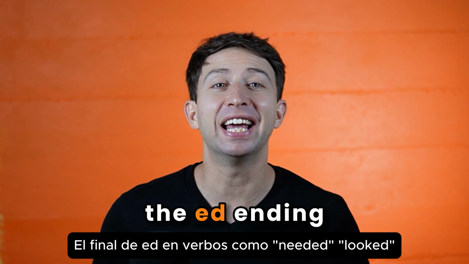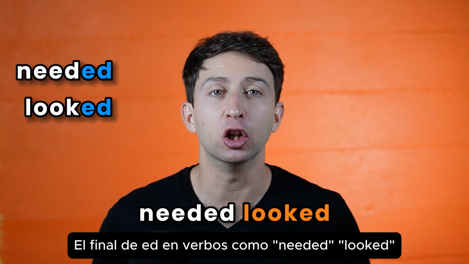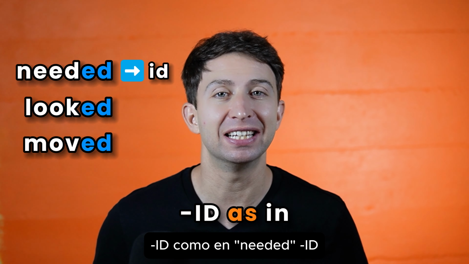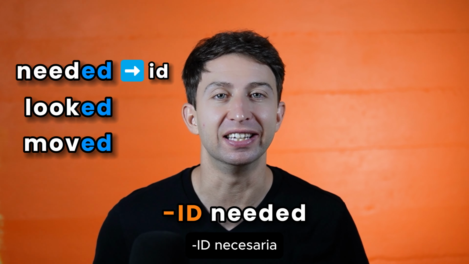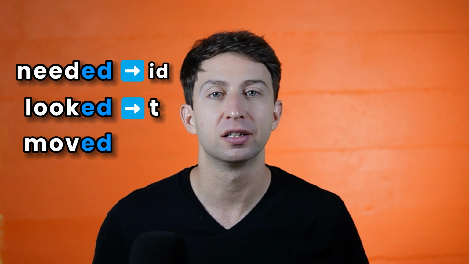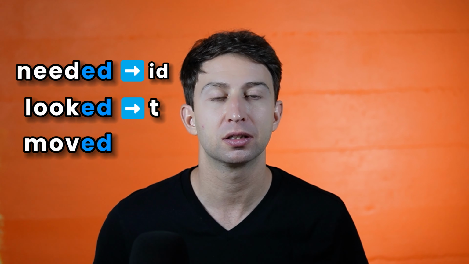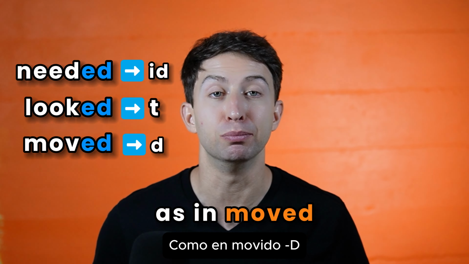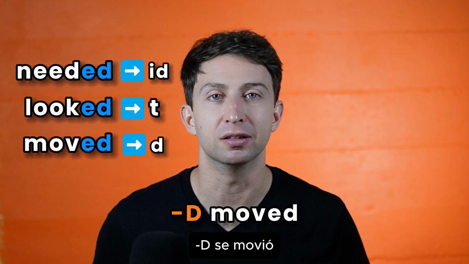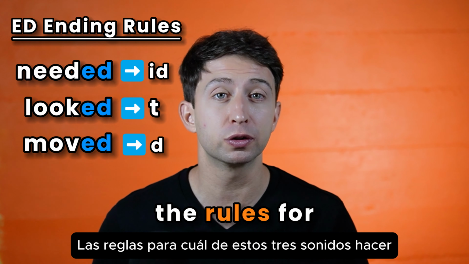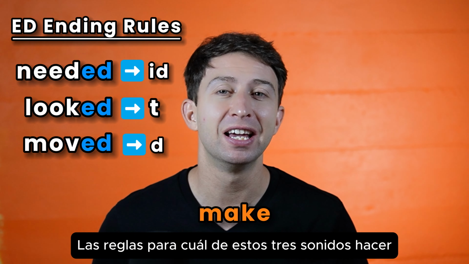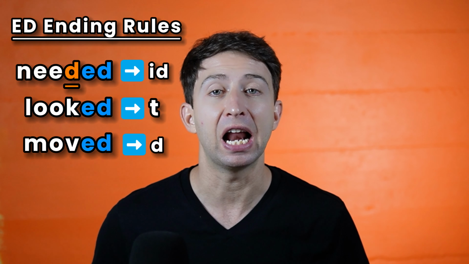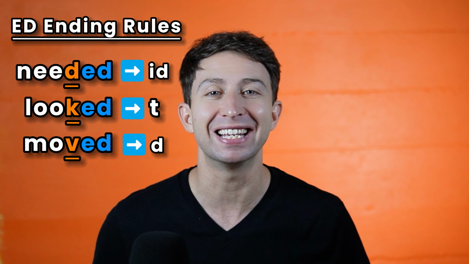Empecemos. The ed ending in verbs like needed, looked, moved can make 3 basic sounds. Id, as in needed, id, needed. T, like in looked, t, looked. And d, as in moved, d, moved. The rules for which of these 3 sounds to make depend on the sound that comes right before the ed. El sonido justamente antes de la ed.